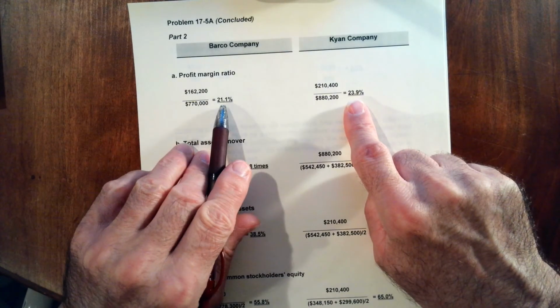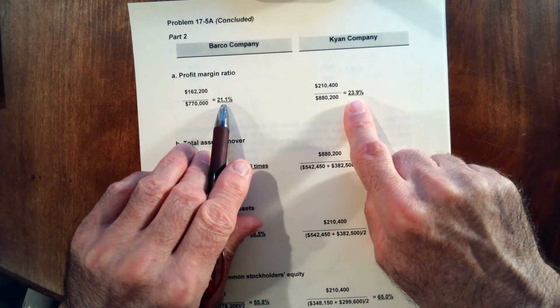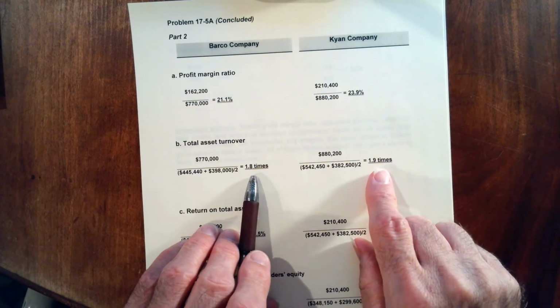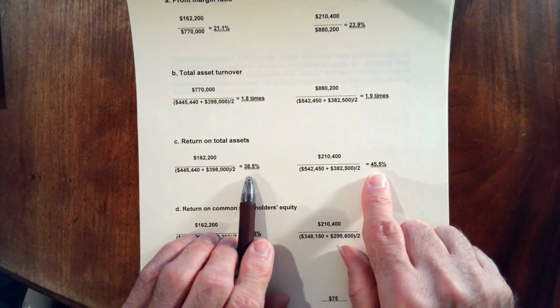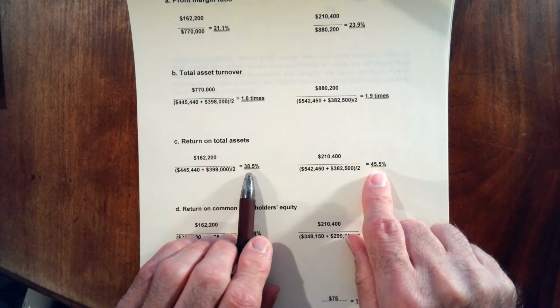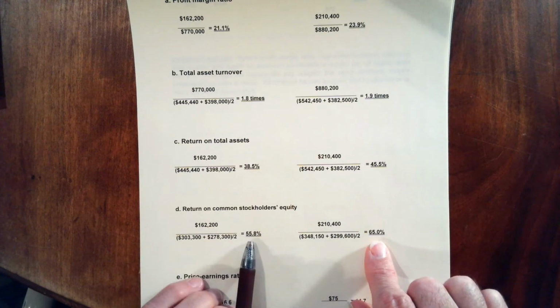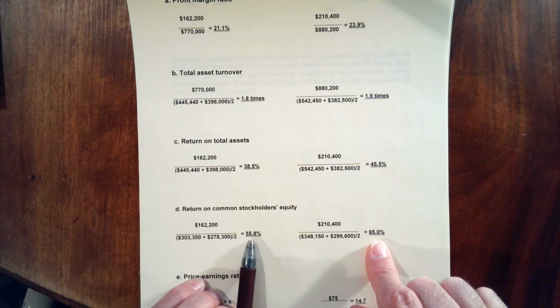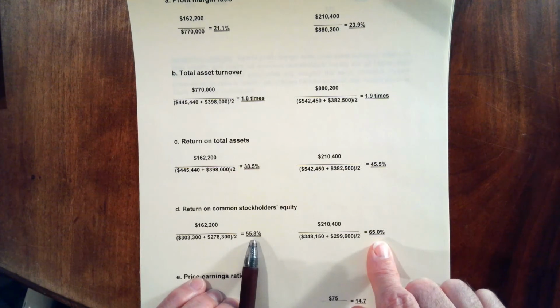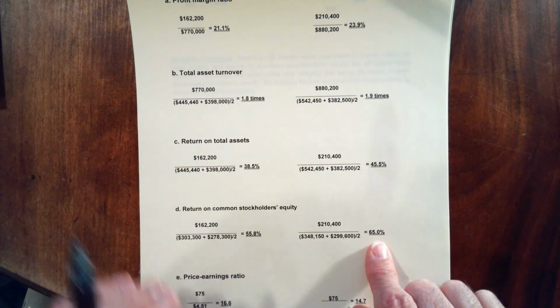Profit margin was better for Cayenne than it was for Barco. 24 versus 21%. Their asset turnover a little bit better over here on the right side. Return on assets a little bit better for Cayenne. They do 45% versus 38%. So that's looking more impressive. Over here, Cayenne's doing 65% on their common stock, return on common stockholders' equity, 65 versus 55. Still, they're whooping up on Barco Company.